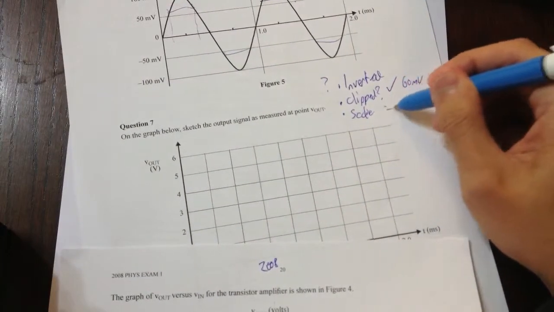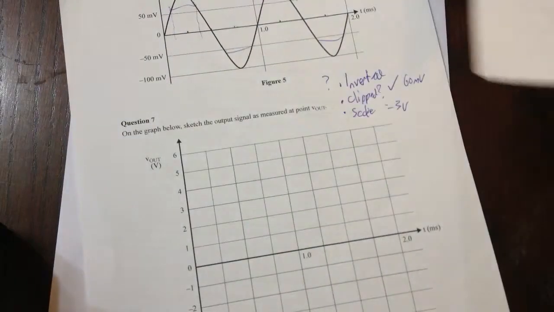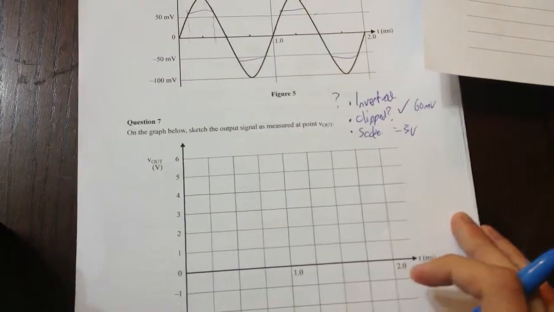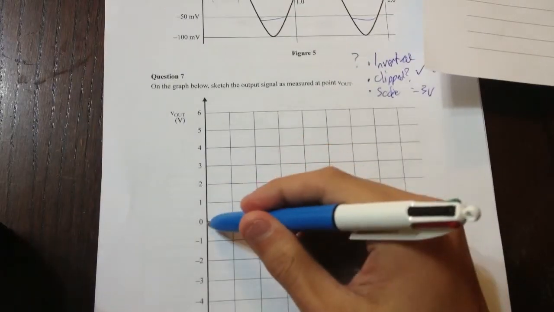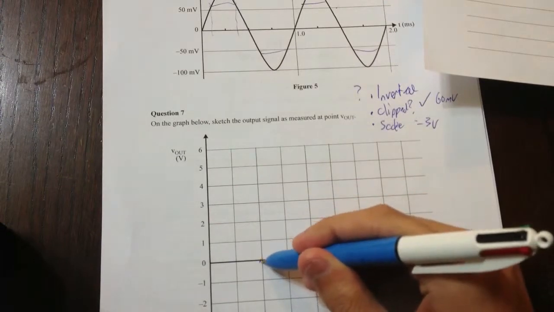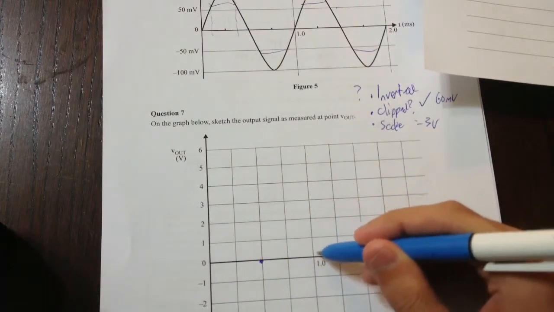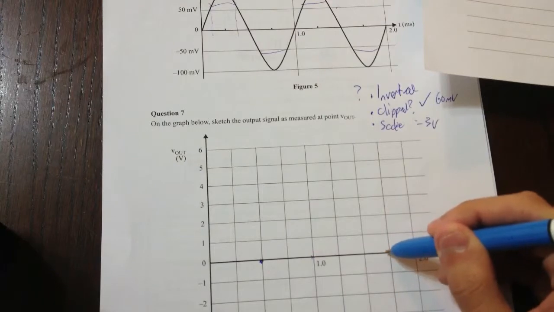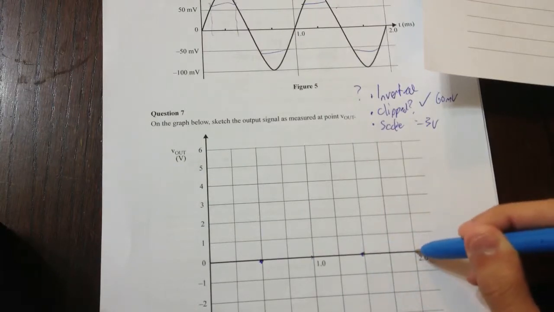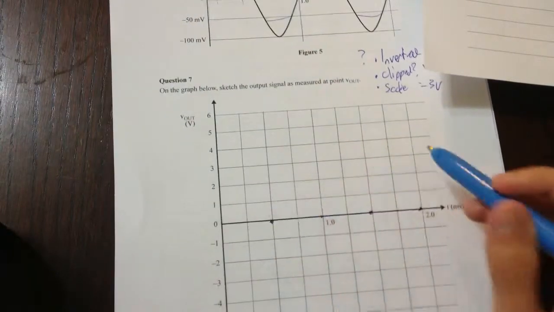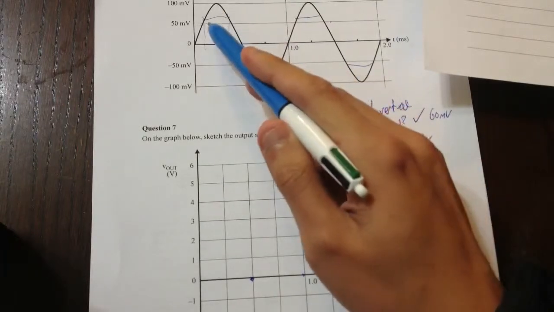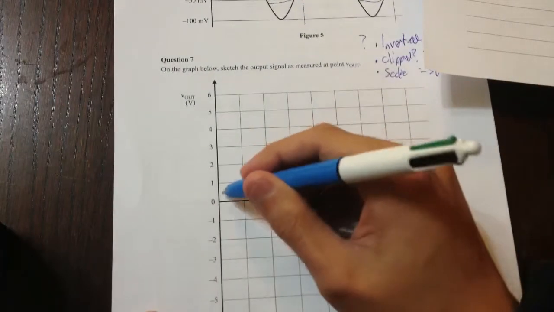So: is it inverted, is it clipped, and what's the scale? We know it's inverted, we know it's clipped, and we know the scale is 3 volts. So inverted, it's going down. I want it to go through 0 here, 0 here, 0 here. Now it's going upside down, it's going to get clipped around there, and it goes to 3 volts.